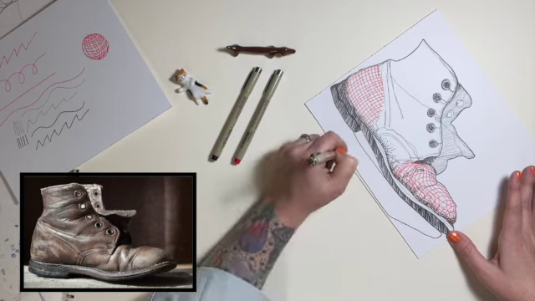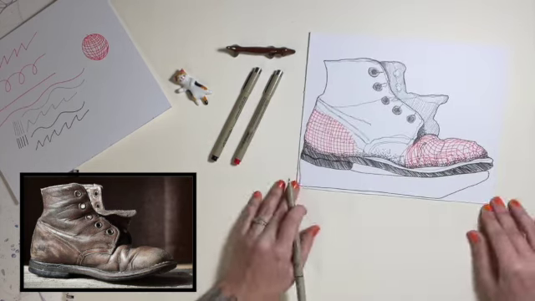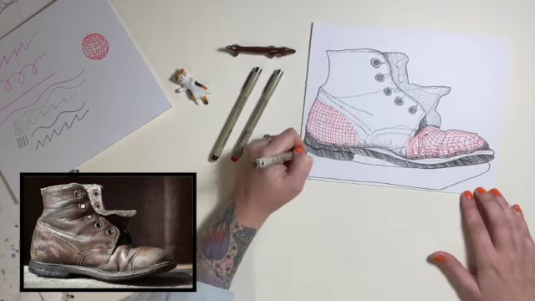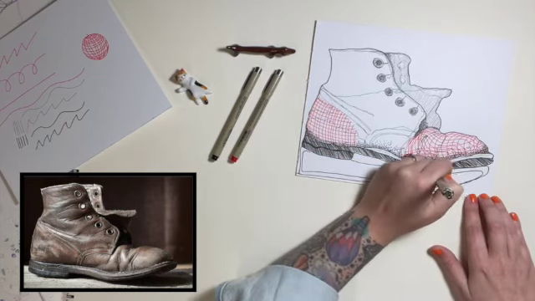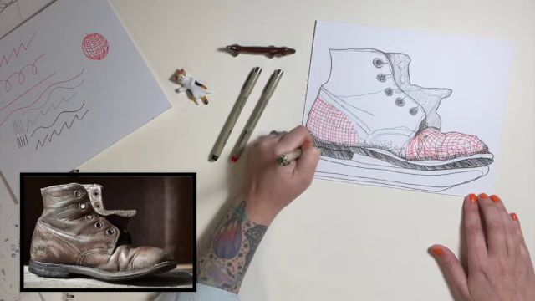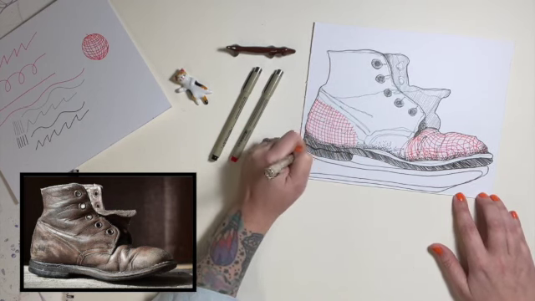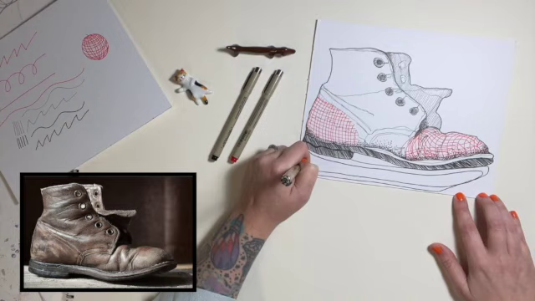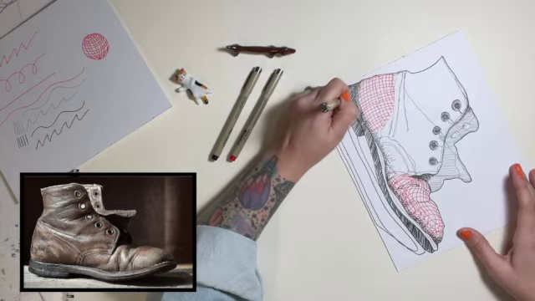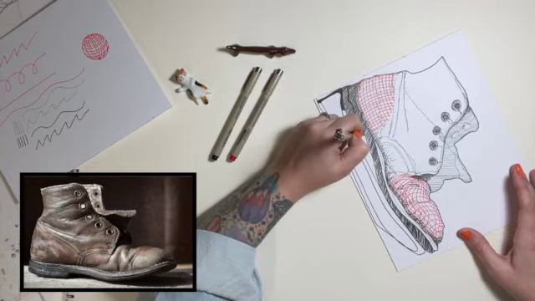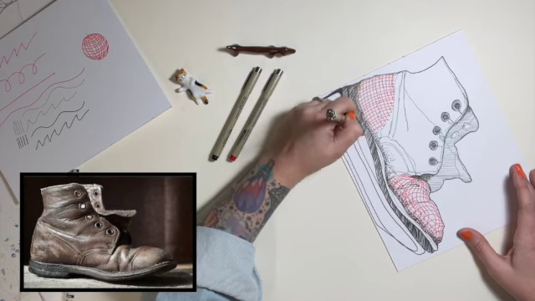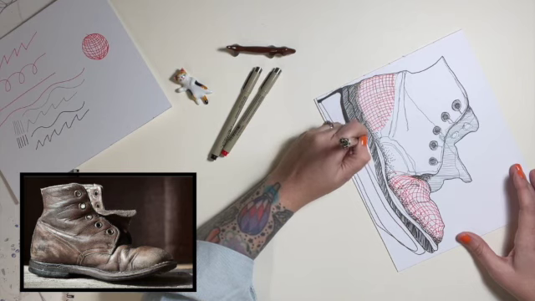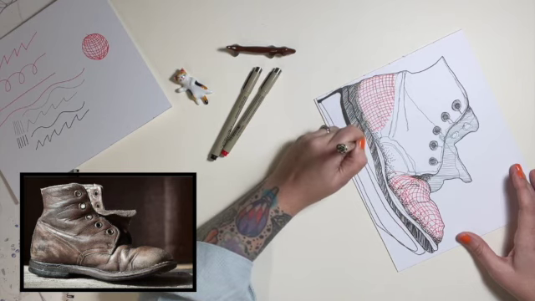let's create a ground for this boot to sit on. Now, in the photograph, there is a shadow underneath the boot that's quite small, and then with the toe of the boot coming up, there's a larger shadow. But let's have some fun.